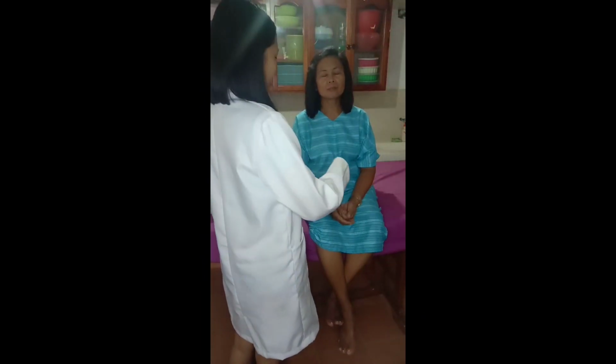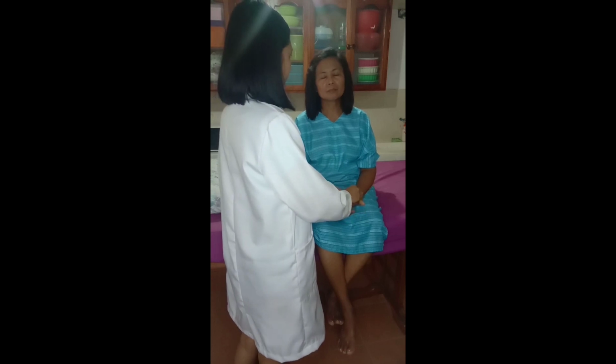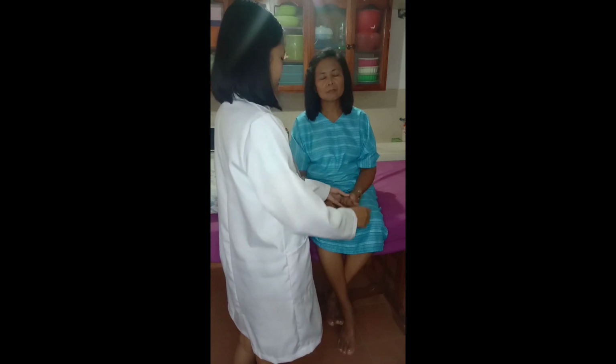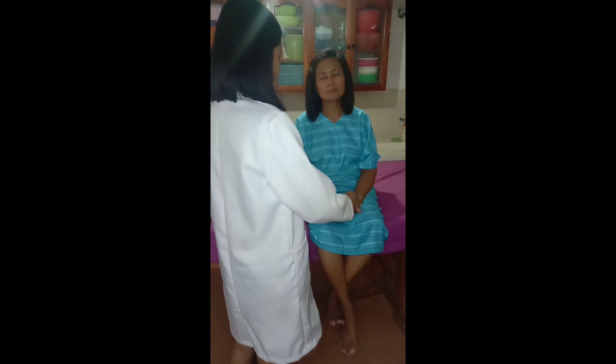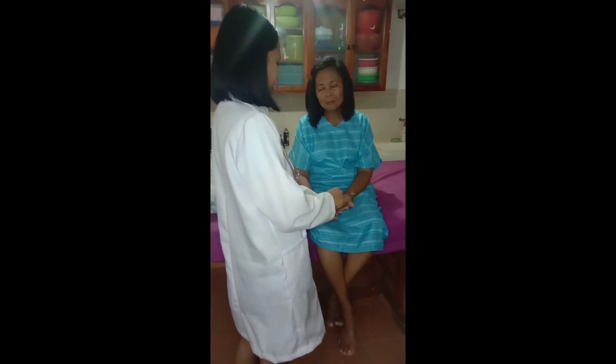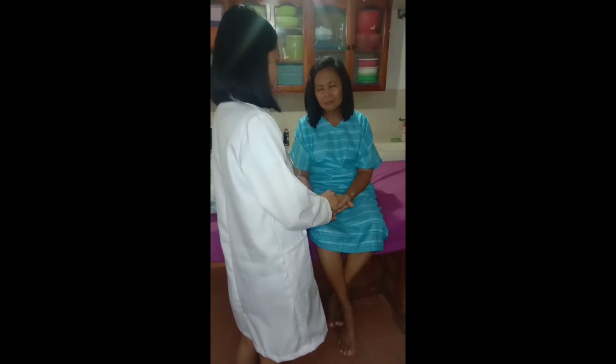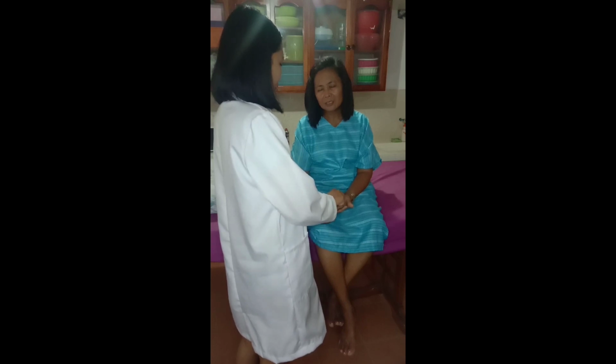Now, we are going to test the patient's touch discrimination. Next test, to assess the stereognosis, we are going to ask the patient to close her eyes and place a coin or any object in her hand, and ask her to identify it. Next, we are going to assess the graphesthesia, wherein we are going to trace a number on the patient's hands and ask her to identify it.